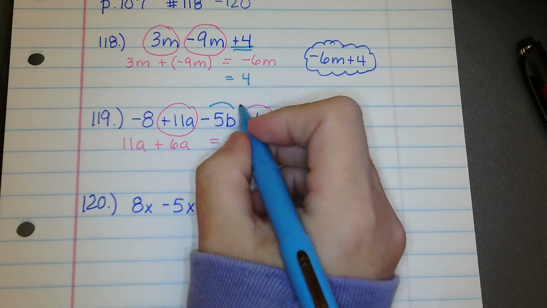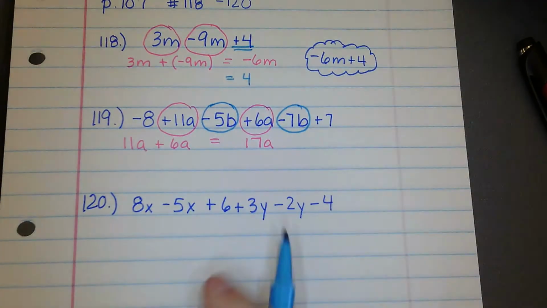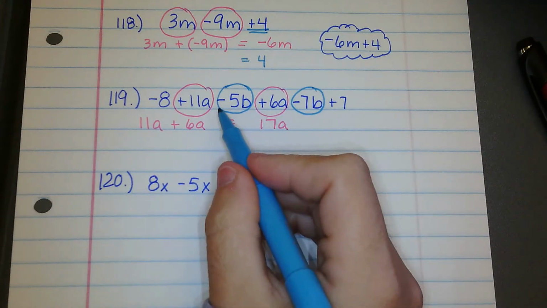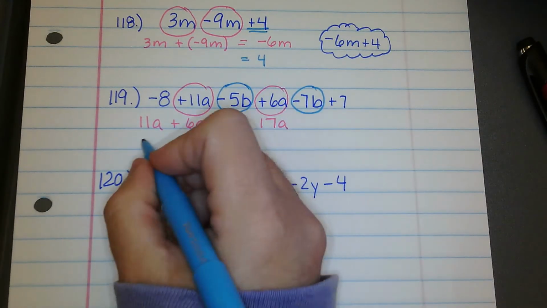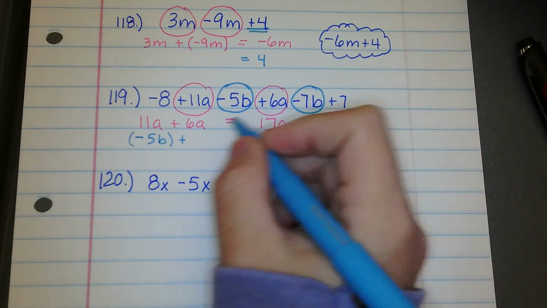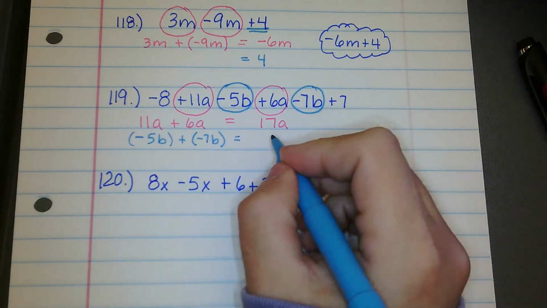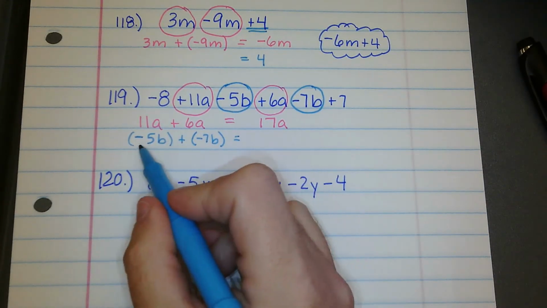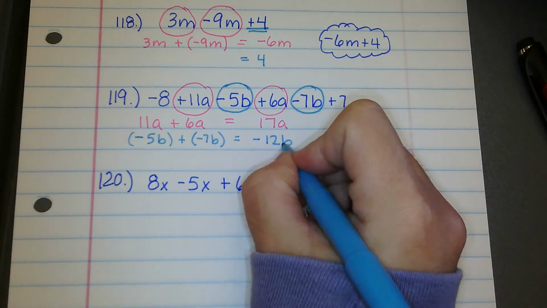Oops. Well, they're blue. I guess it's okay if they're blue. Otherwise, I'd underline them. And I'm going to combine them, and I'm going to do negative 5b plus negative 7b. Remember, we always add like terms. And negative 5 with negative 7, they're on the same team. They're both negative. So when we combine them, we're going to get a bigger one that's negative 12b.